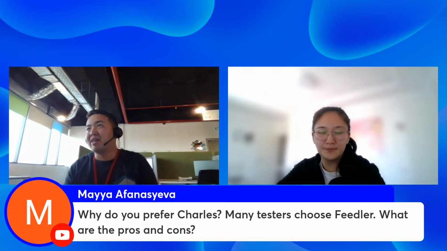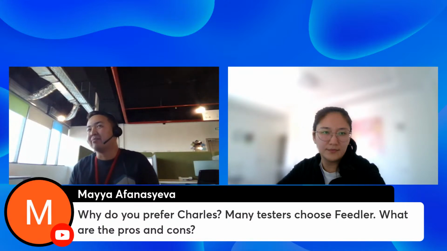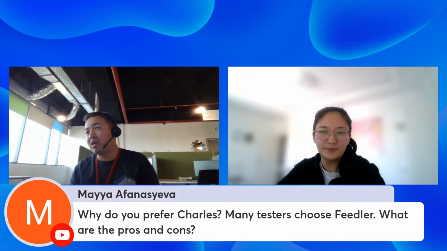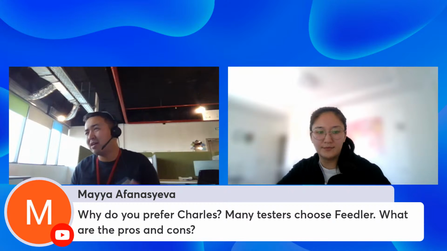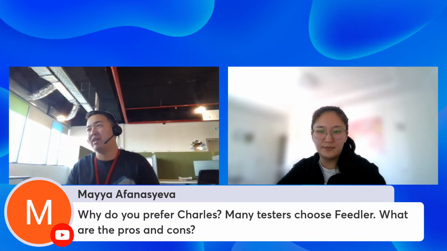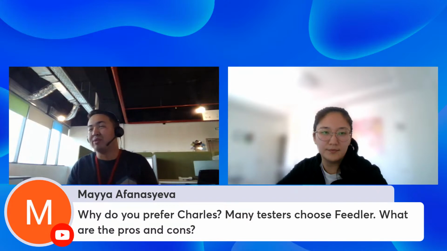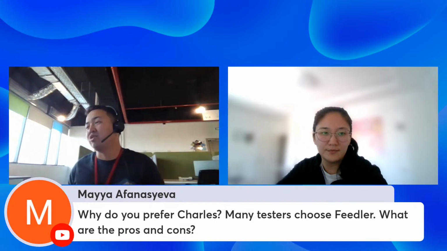But I guess in my case, I was just a bit lucky to meet Charles first, not the Fiddler. But I tried to compare them, and in my opinion, Charles is a bit more comfortable, and the UI is more user friendly for testers. But it's only my opinion. So in my case, Charles is the more preferable tool for me than Fiddler. That's why I choose Charles.